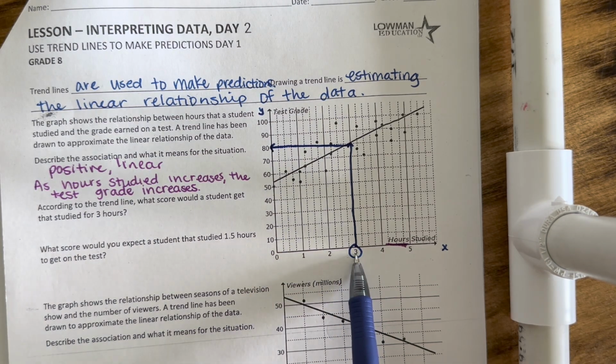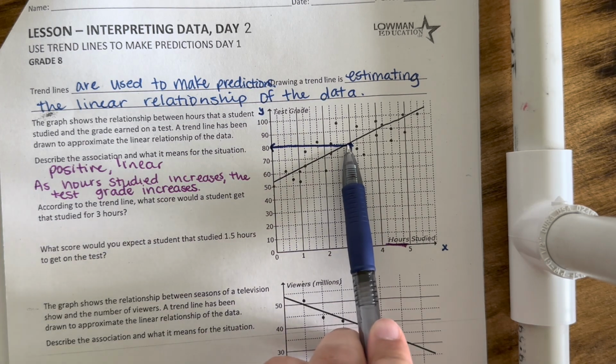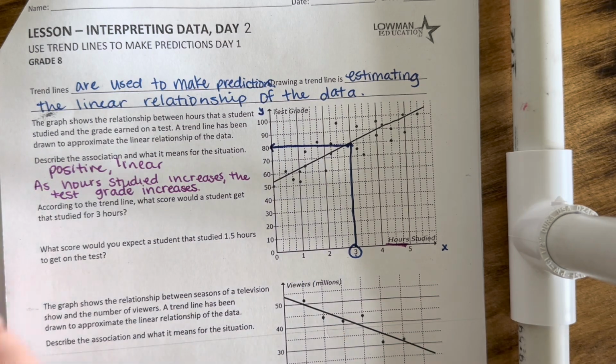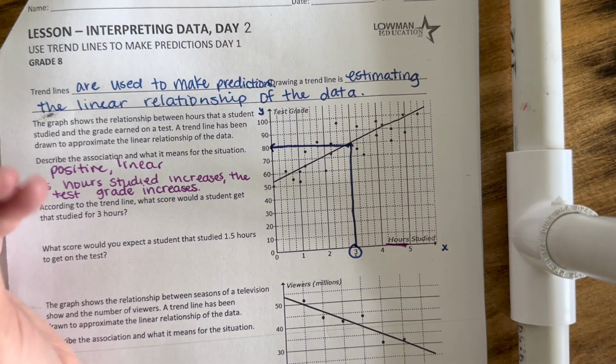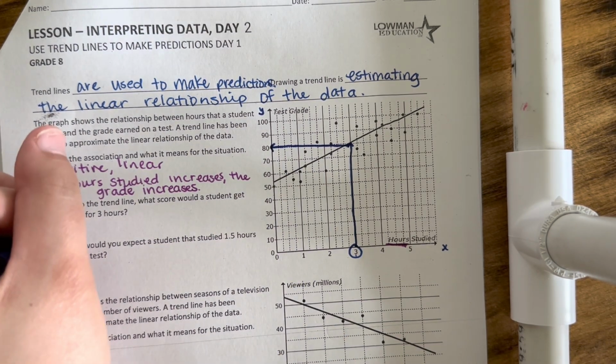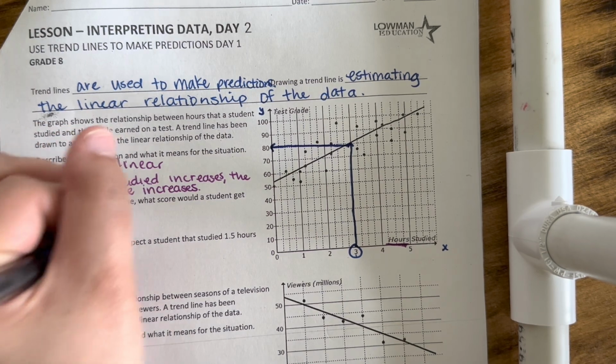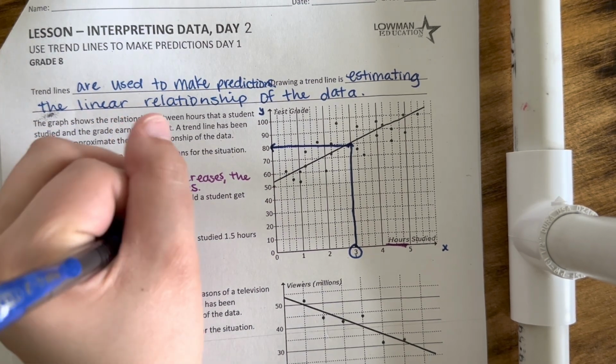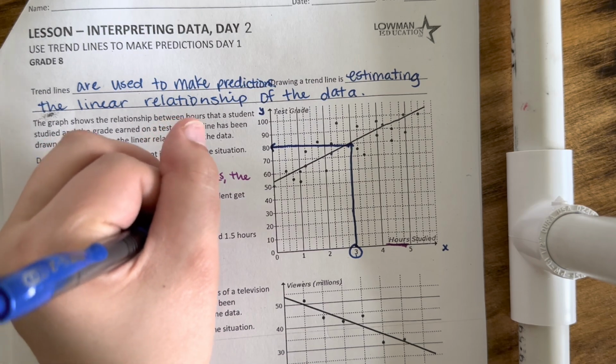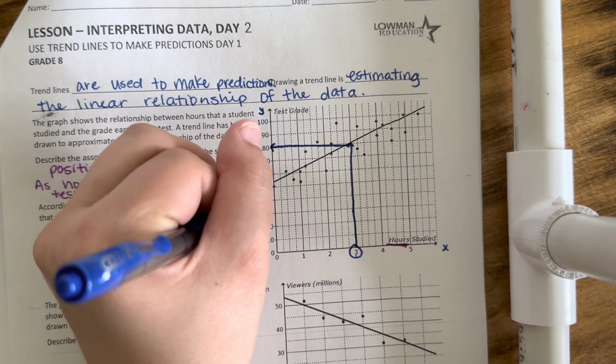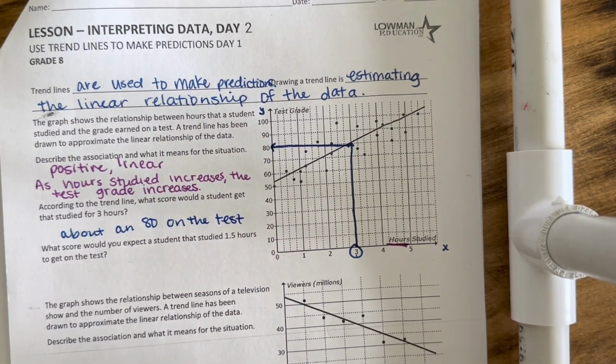So using the trend line to make a prediction, if a student studies for 3 hours, they are expected to make about an 80 on the test. So 3 hours of studying gets them about an 80 on the test.